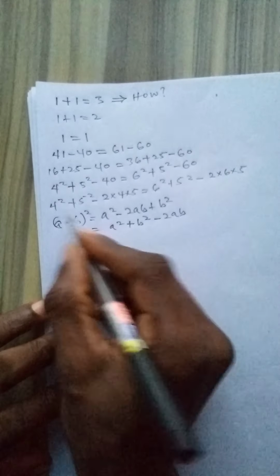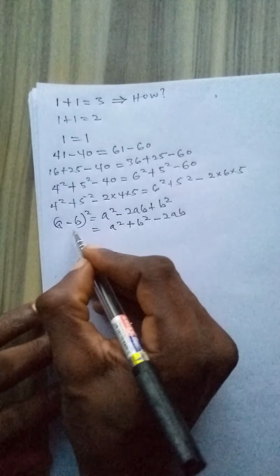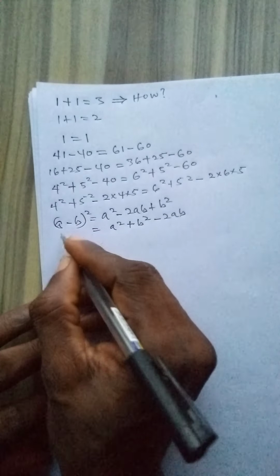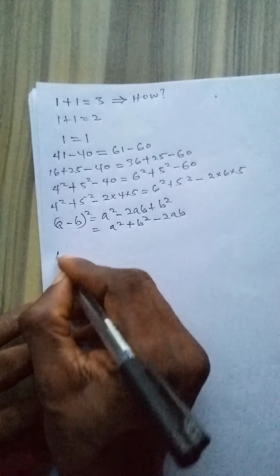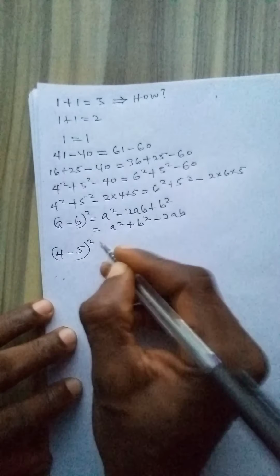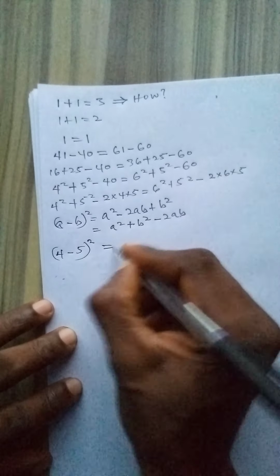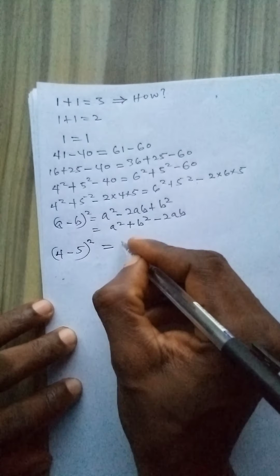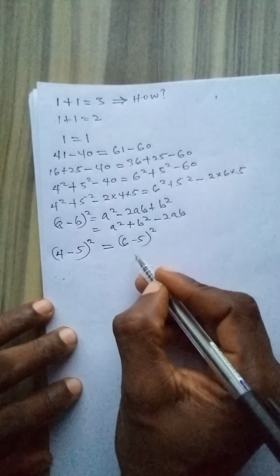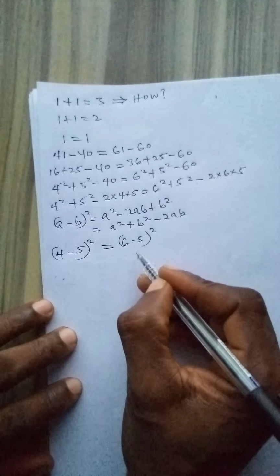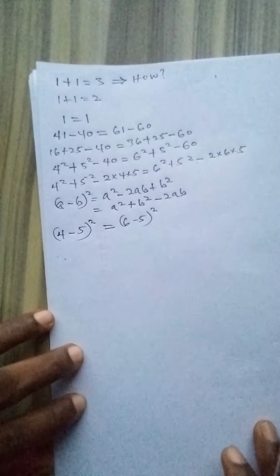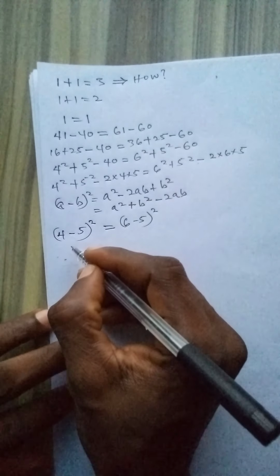That means that I'm going to express this as a minus b all squared, and also express this in this form. So my a minus b becomes 4 minus 5 all squared is equal to, also in this form, 6 minus 5 all squared. Do you also notice that at this stage, I have not misapplied any rule in mathematics? I'm still in order. Now let's proceed.